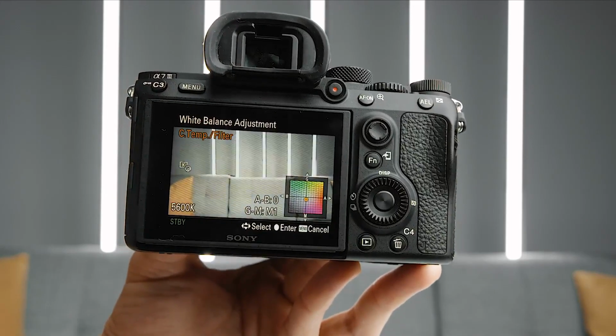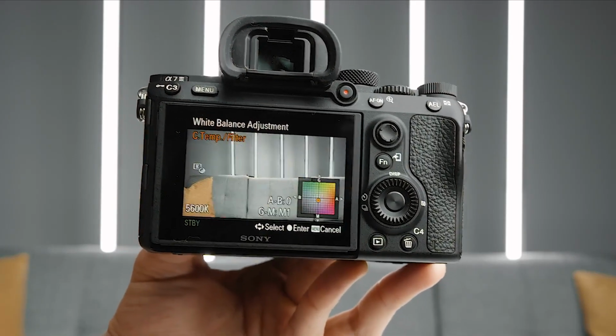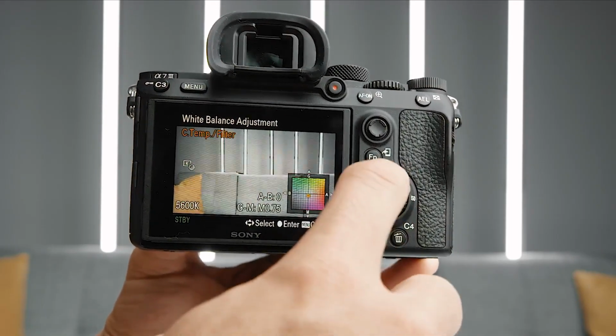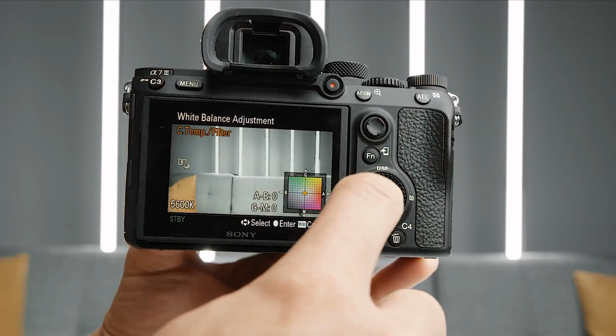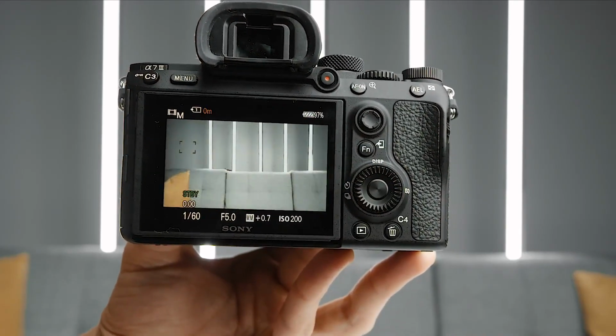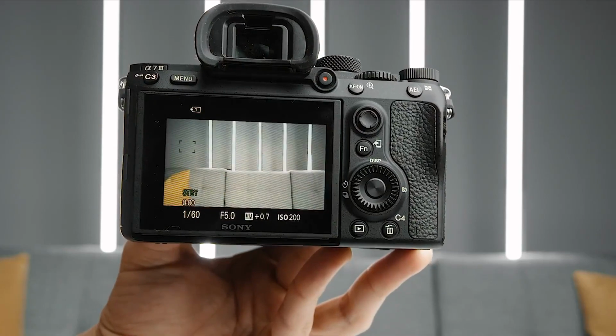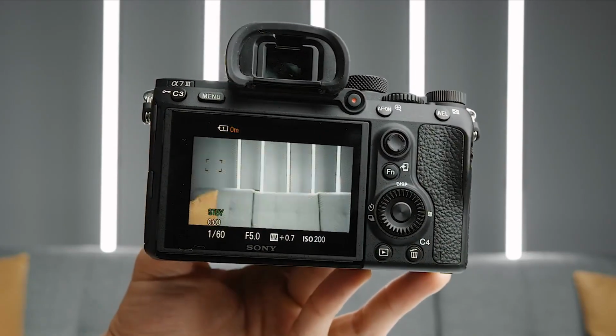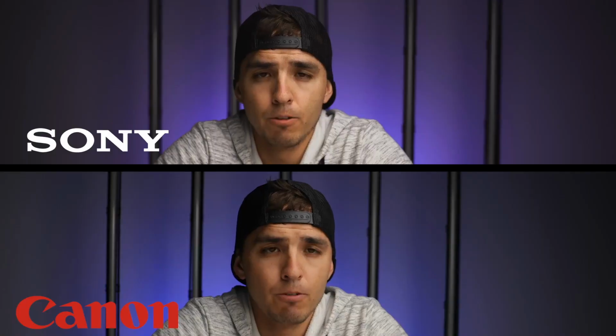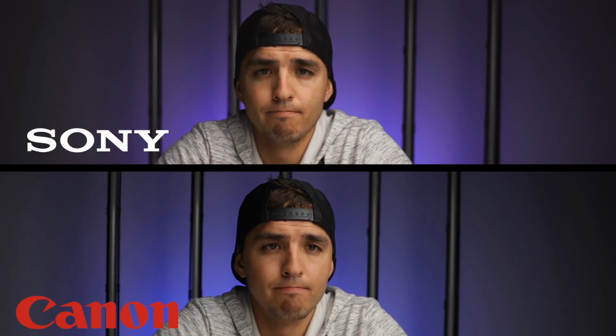However, outdoors in natural light, I found that this made the image too magenta, so I brought it back to 0. So just be aware that depending on your lighting situation, you may have to add more or less magenta. But that's something I do anyway with my Canon camera as well, depending on the light hues. But there you have it, that is a Sony profile I used to match the skin tones from Canon.